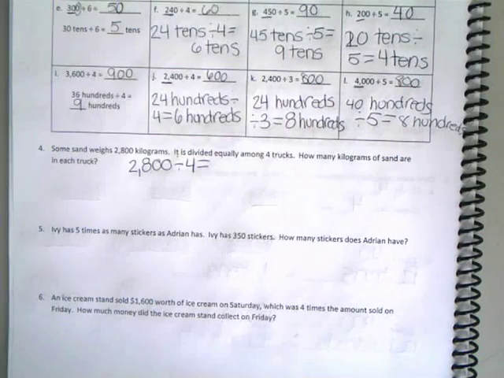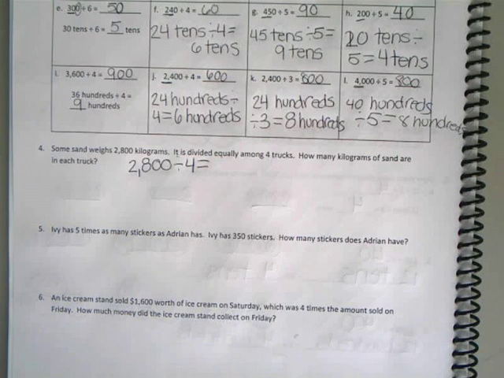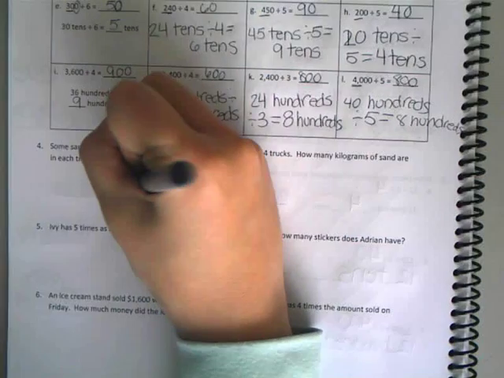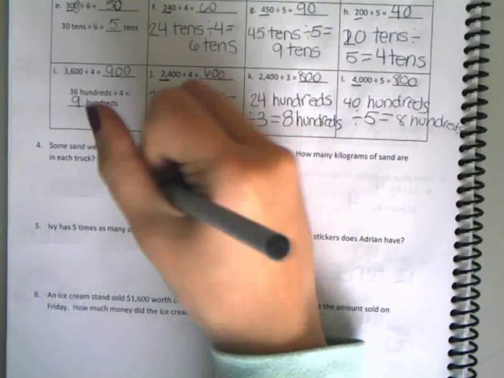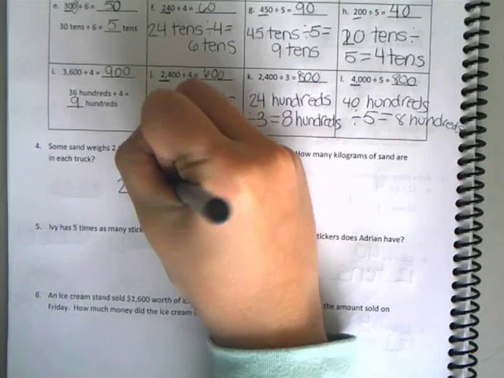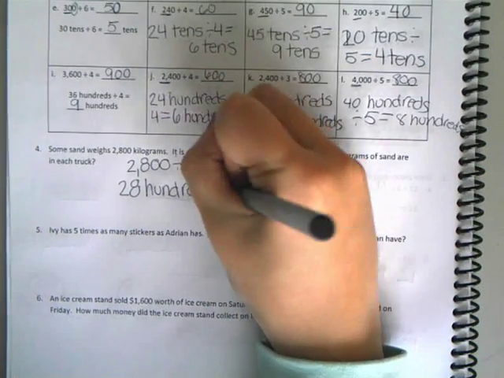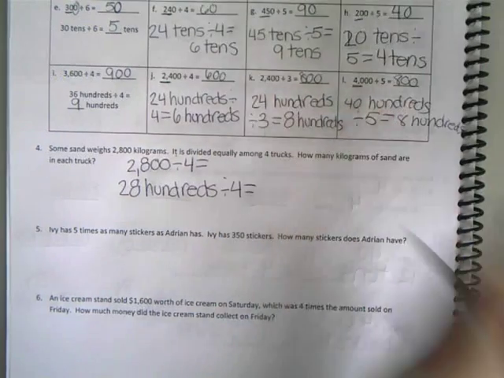Yep. Do you guys agree with them? All right, let's get this into a number we can easily divide in our heads without doing any work on paper. Maddie P? 28 divided by 4. 28 what? You're right. 2,800. Yep, 28 hundreds divided by 4 equals what?